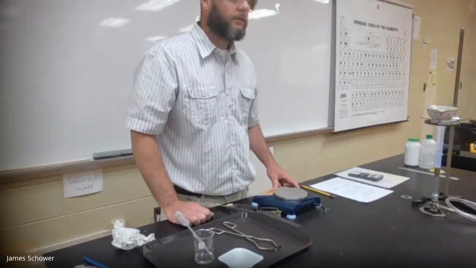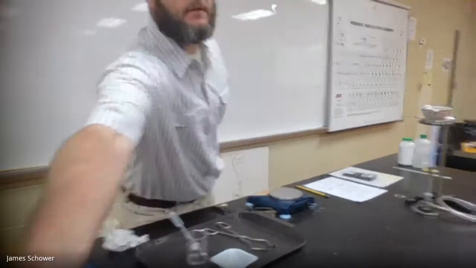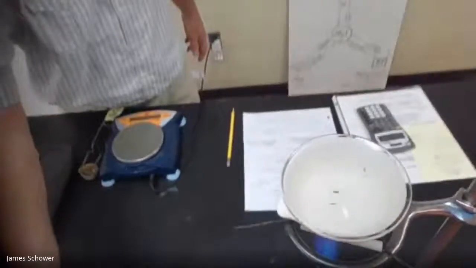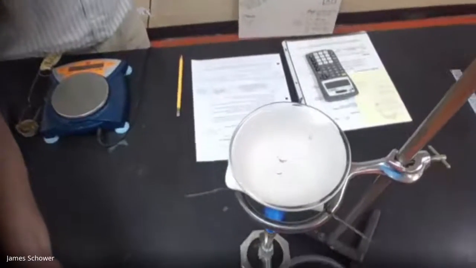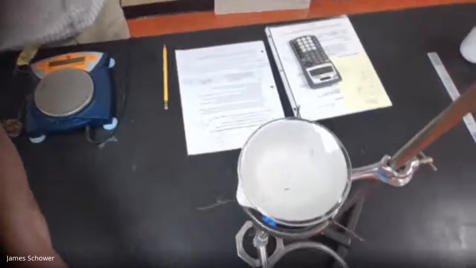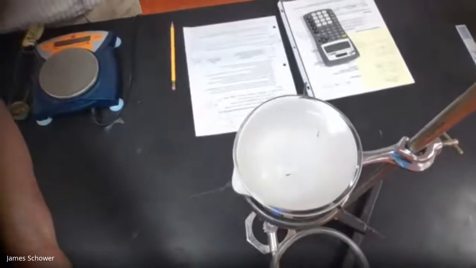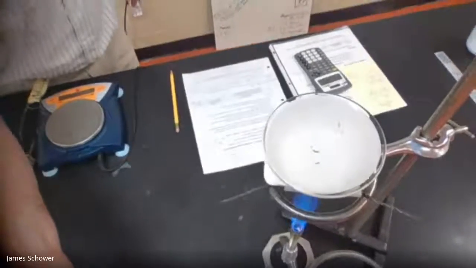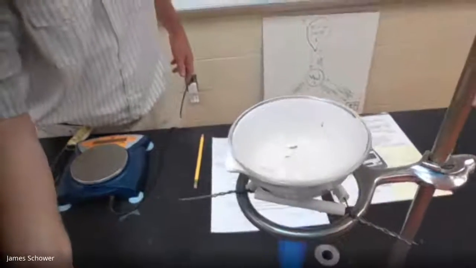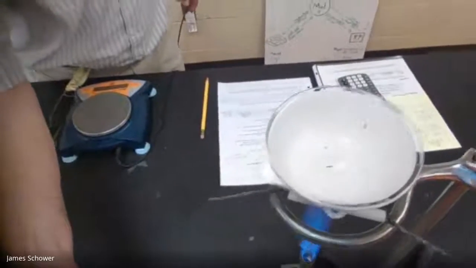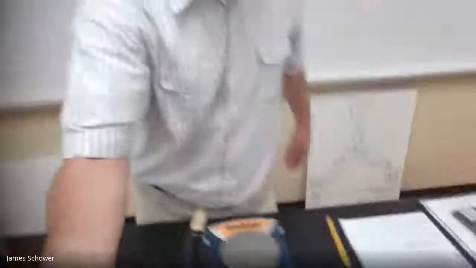Starting to steam a little bit. I don't know if you guys can see it. Bring it over the camera. It's bubbling profusely. All right, so I'm going to let it go until it is completely dry. And then in part 2, I'll go over the masses with you.